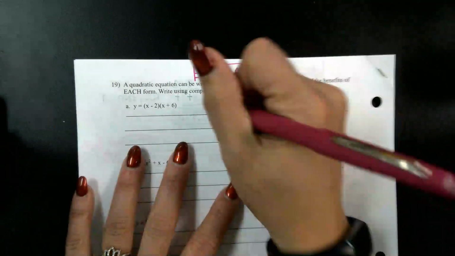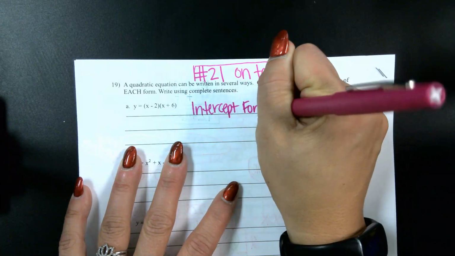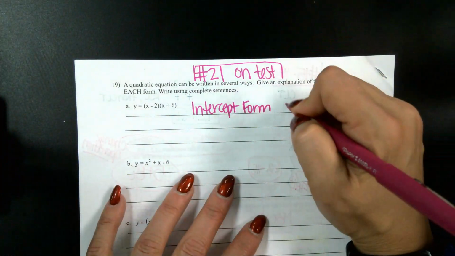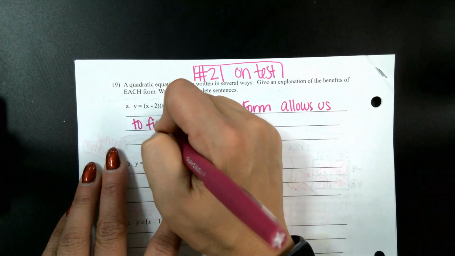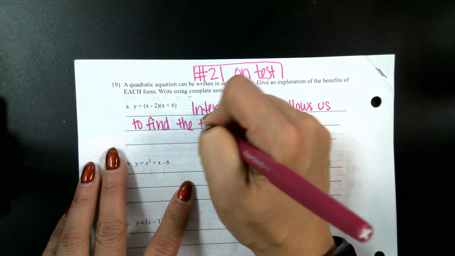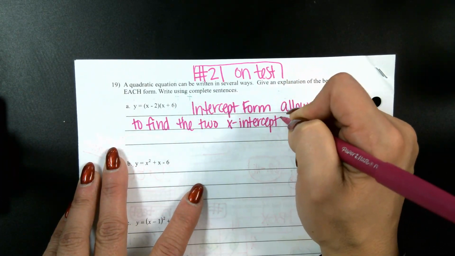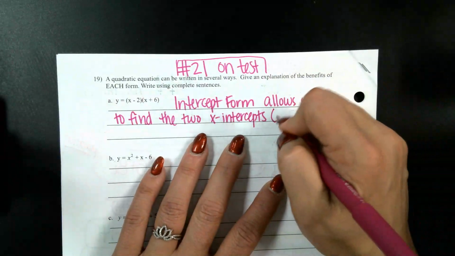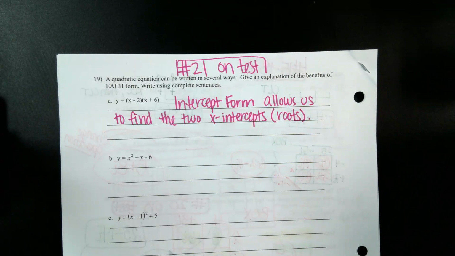Okay, so intercept form, this is called intercept form, allows us to find the two x-intercepts. The two x-intercepts, people, are your roots or your solutions. So that form is super useful because it gives us the two roots. So we know exactly where it's going to cross the x-axis.